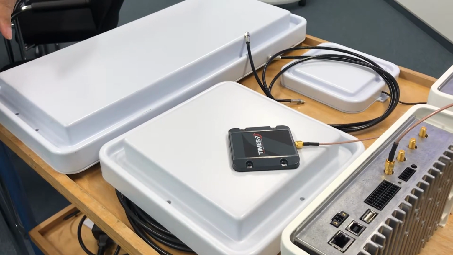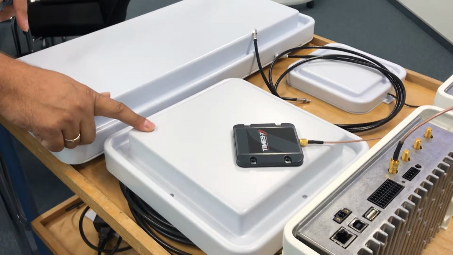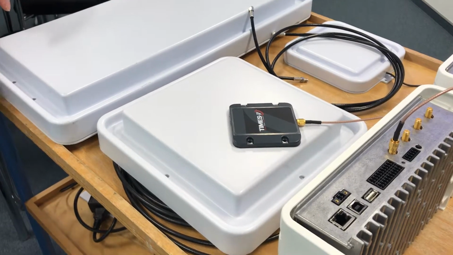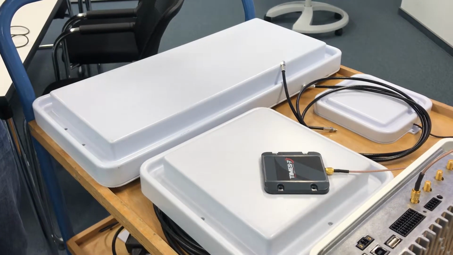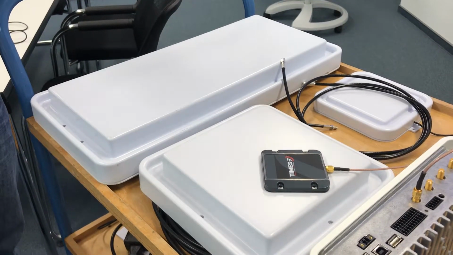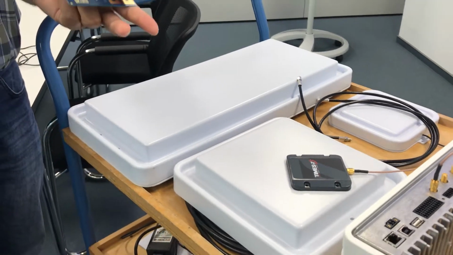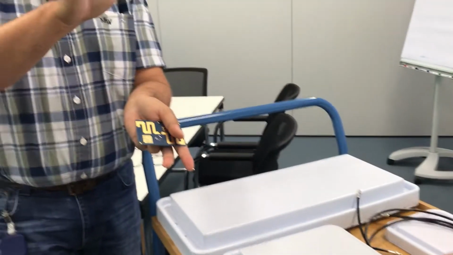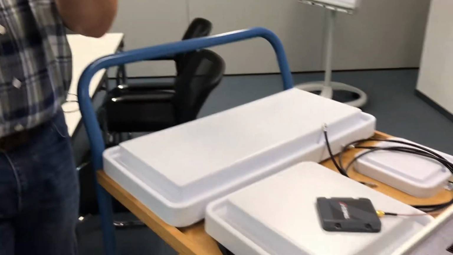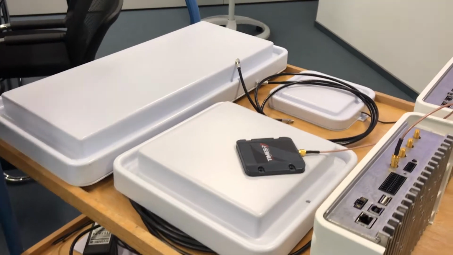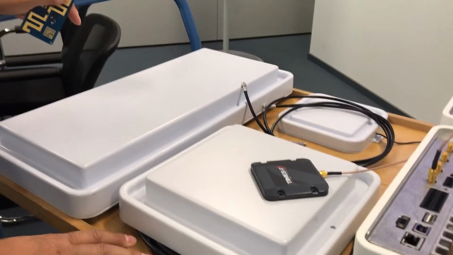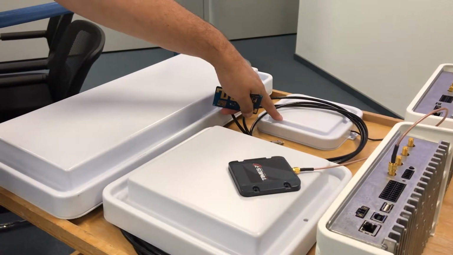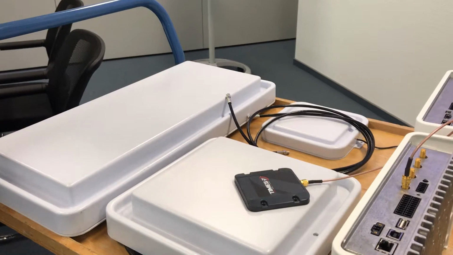And this antenna has 68. I think this has a horizontal and vertical orientation that is different. The vertical orientation is about 86, and the horizontal is 35. So is the smaller the antenna, the wider the range? Yes, the smaller the antenna, the wider the range and the wider the angle.